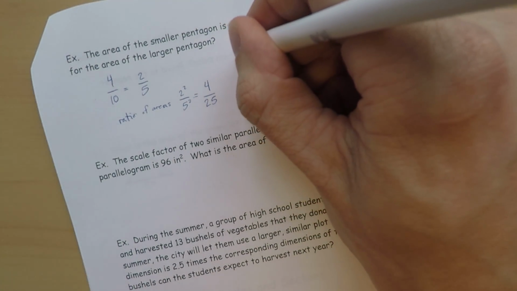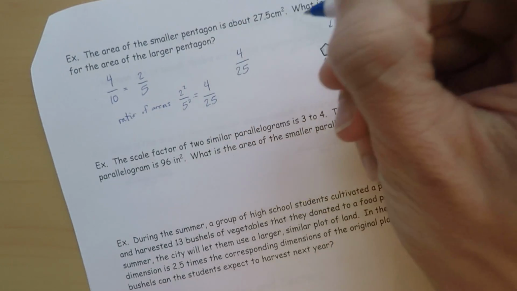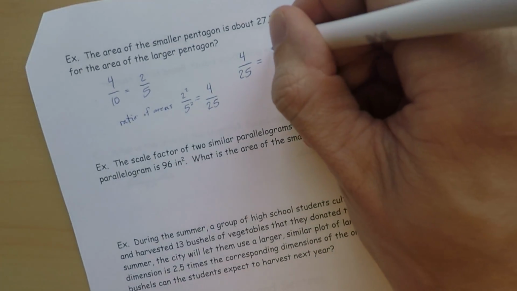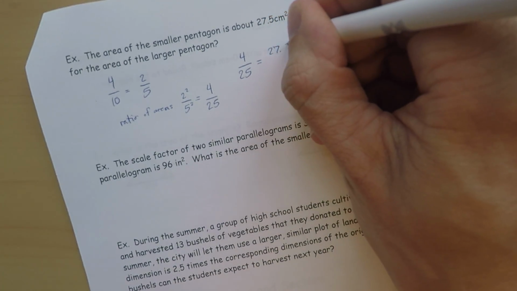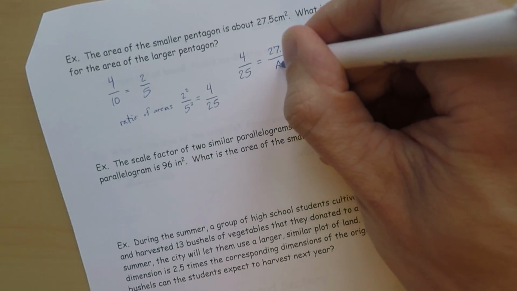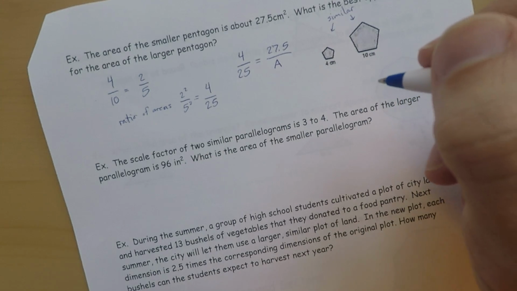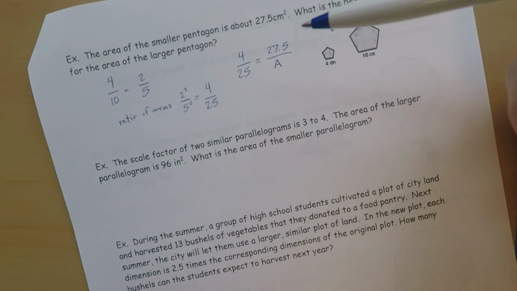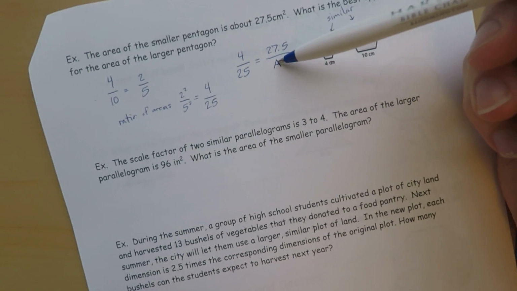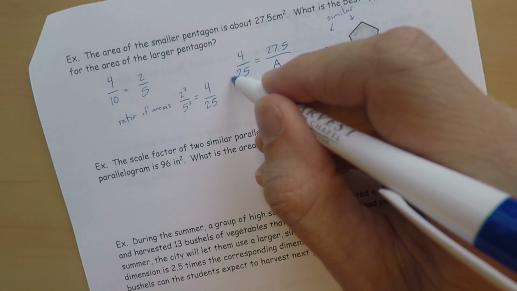So, the ratio of their areas, little pentagon is to big pentagon, 4 is to 25, as the actual areas: area of my little pentagon is 27.5. The area of my large pentagon is what I want to solve for. Let's call it A. We've set up a proportion. Talking about areas, we have little pentagon is to big pentagon, as little pentagon is to big pentagon. Once it's aligned, cross multiply to solve.